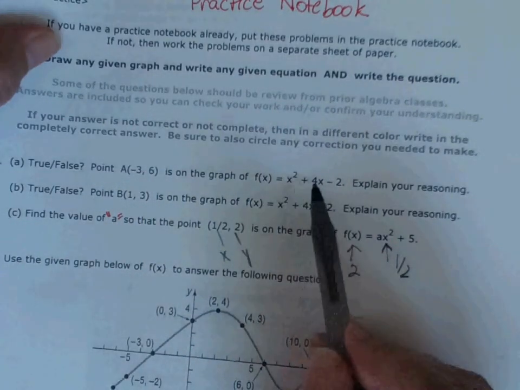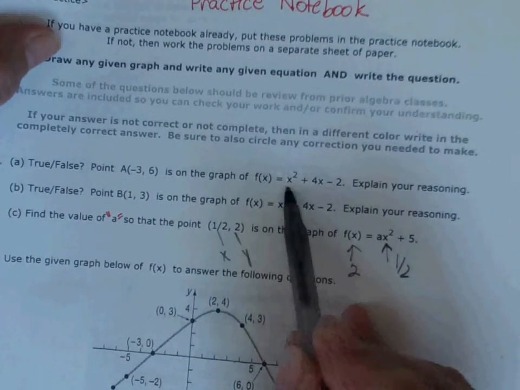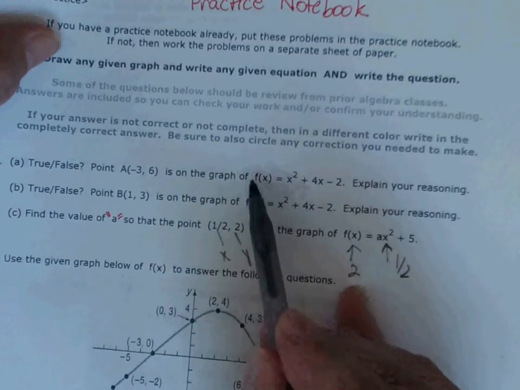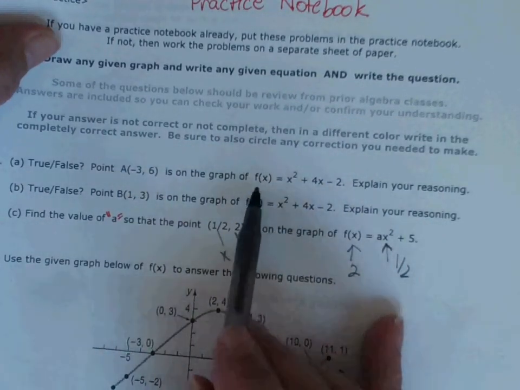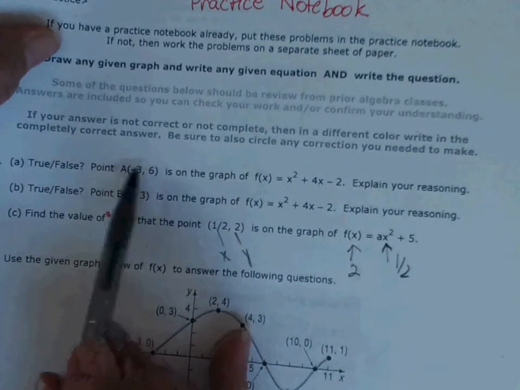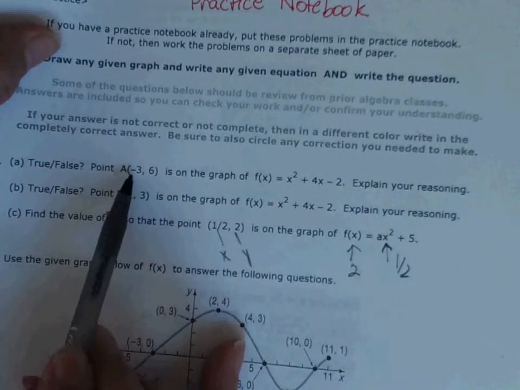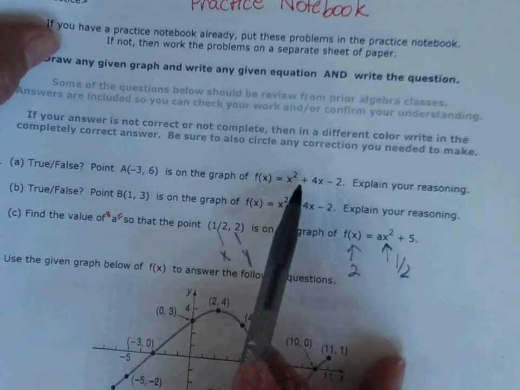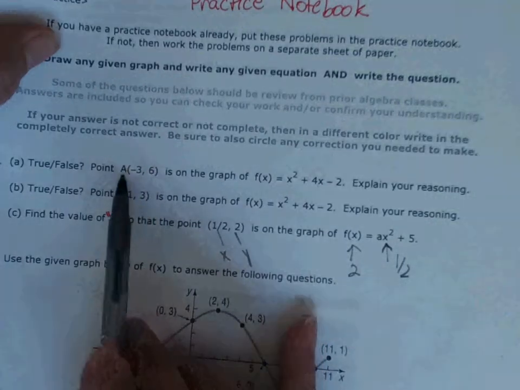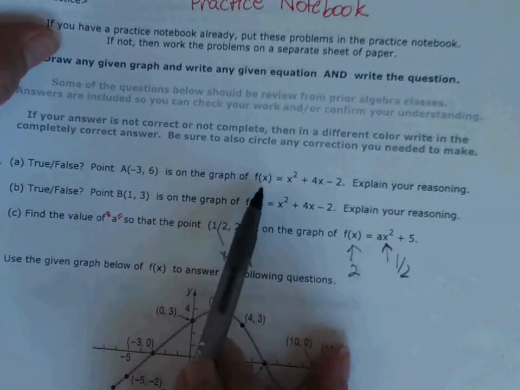Do you see some x's here? Yes. What is this? F of x is the same as y, right? Y equals f of x. Do you have an x and a y here, and an x and a y here? Yes. So if this point is on here, if you input negative 3 into this function, what should your answer be? What should your y be if this actually is on there? It should be a 6.